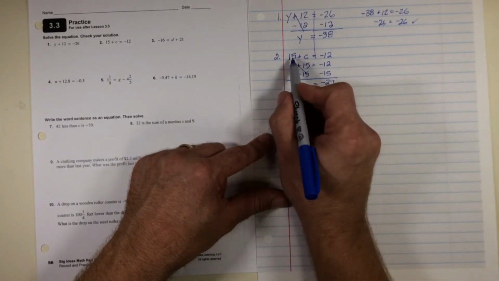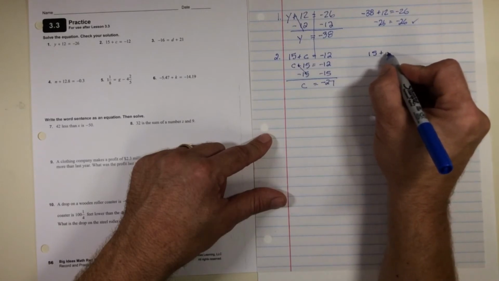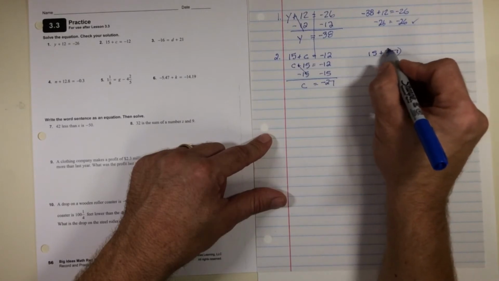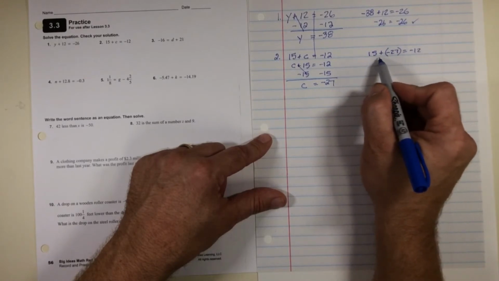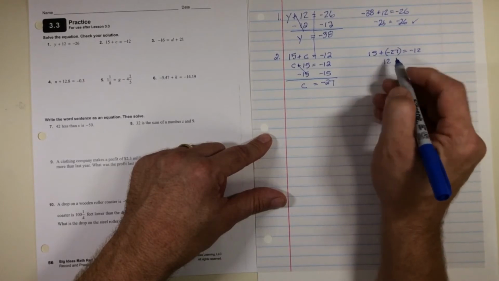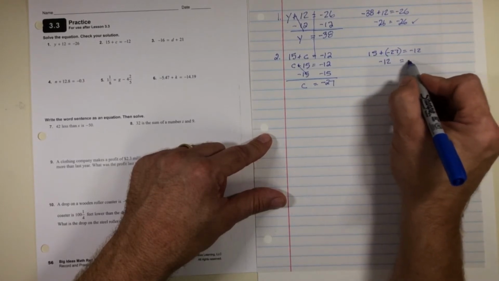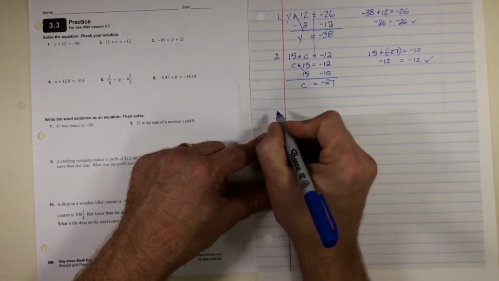To check this, we go to the original equation. 15 plus negative 27 equals negative 12. Well, here we have different sign. Subtract. 27 minus 15 is 12. Keep the sign of the larger, which is negative. There's our check. Worked out. Number 3.